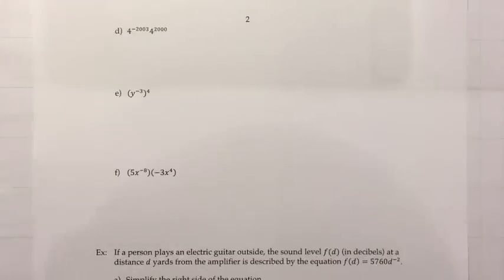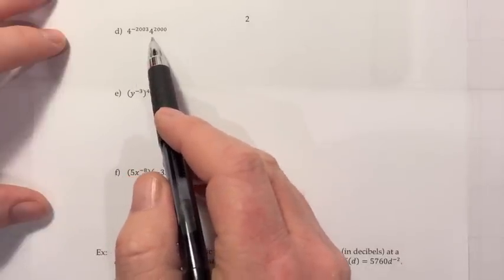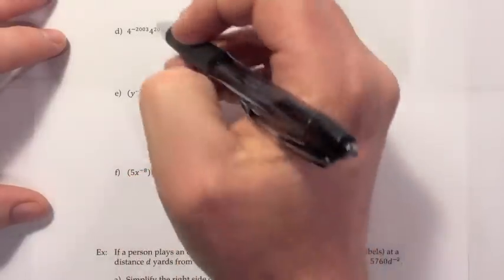On these next few examples, the main point that we're making is that the exponent rules we learned in the previous section still apply even when you have negative exponents. So we learned that if you're multiplying two things together and the bases are the same, you can add exponents, so that applies even if the exponents are negative.